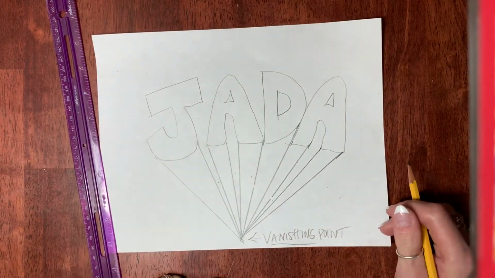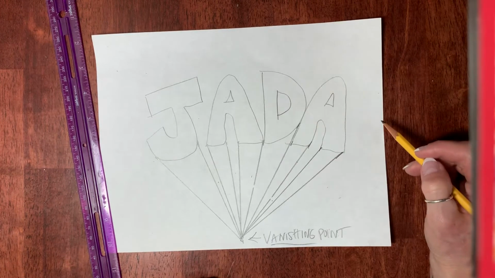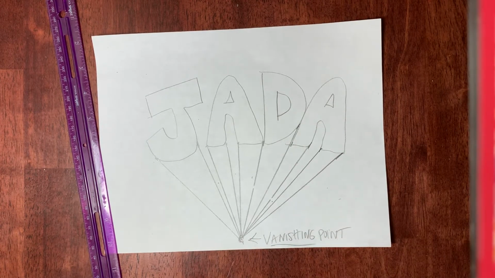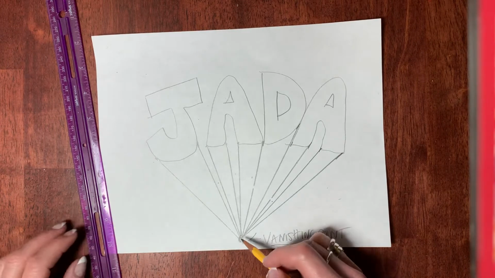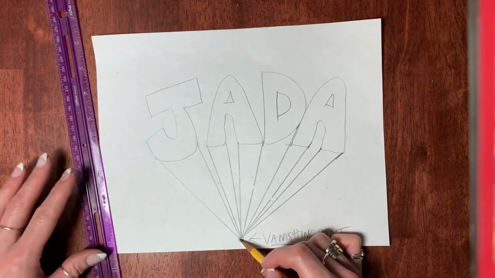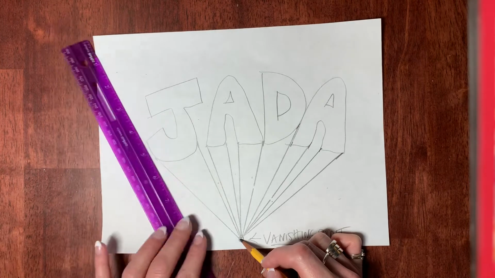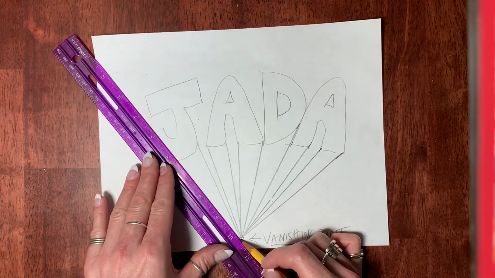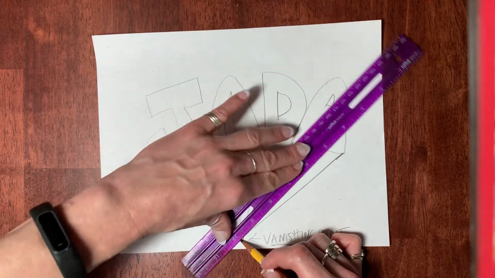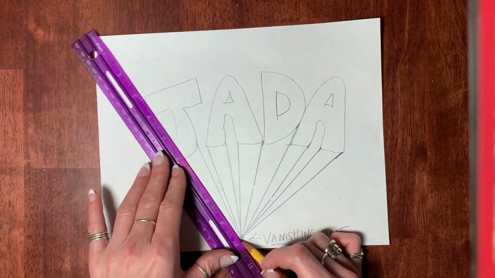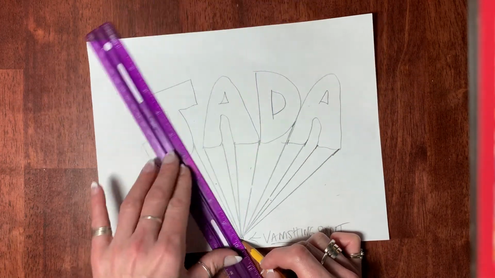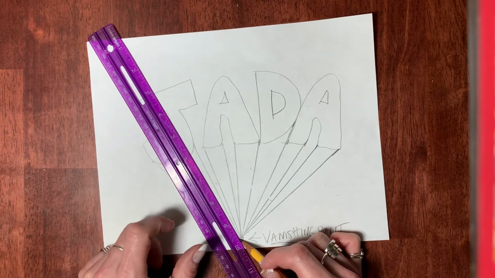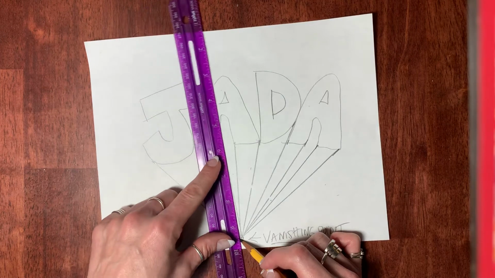The next step is to do the top edges of your letters if they match up with the vanishing point. The easiest way to do this is to put your pencil on the vanishing point, slide your ruler beside your pencil point, and just move the ruler like this until you hit an edge. If you don't hit an edge, you don't draw anything. If you hit a line and it would go through your letter, you don't draw that line. You're only drawing what would not hit anything else.